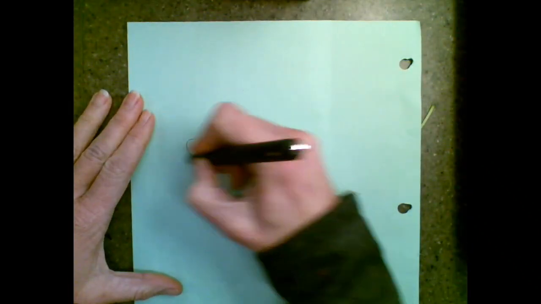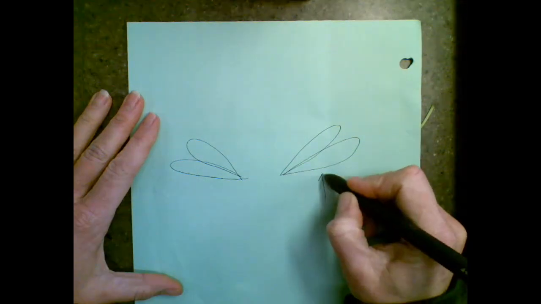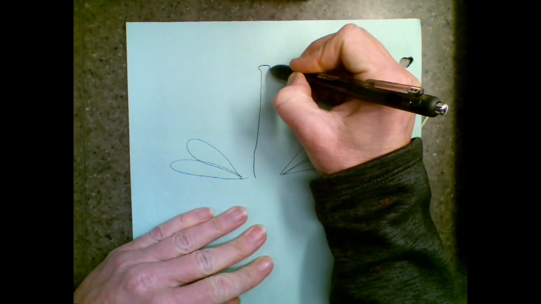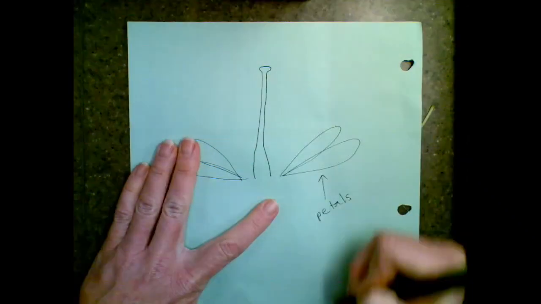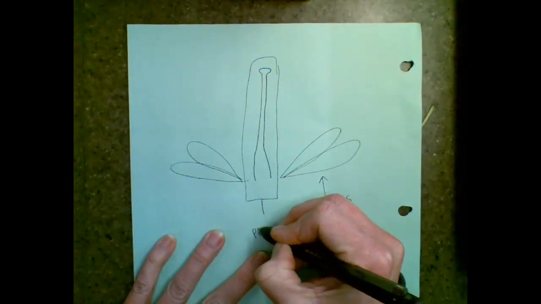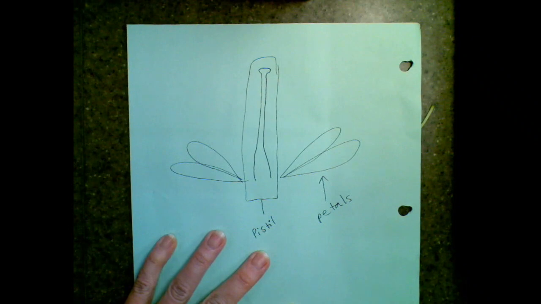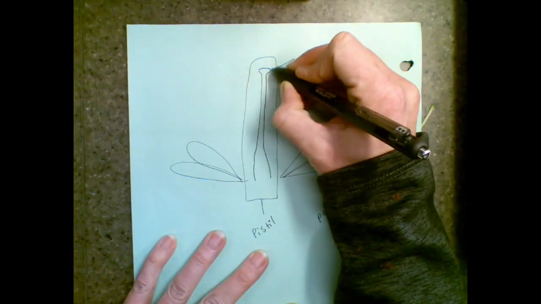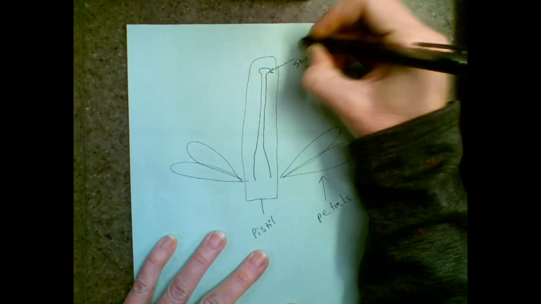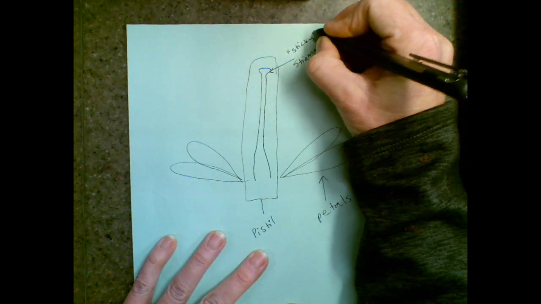There's petals. And those are designed to attract insects, or sometimes other things like there's actually a bat or hummingbirds. And then there is the female part. And the entire female part is called a pistil. And it has 3 sections. This part is sticky. It's called the sticky stigma. I call it sticky stigma.